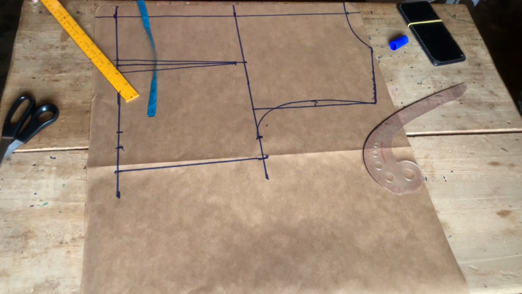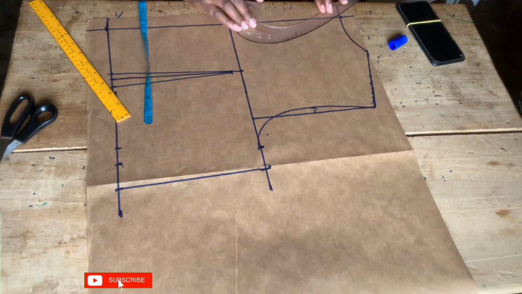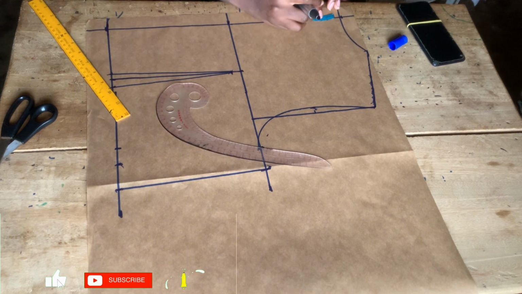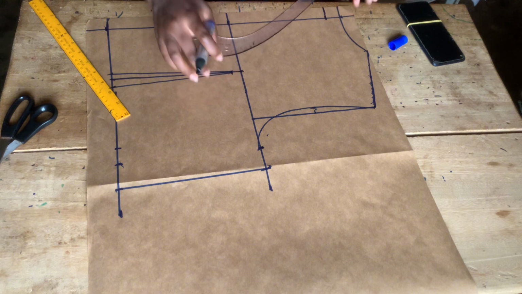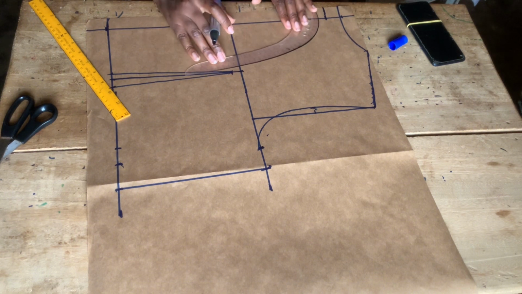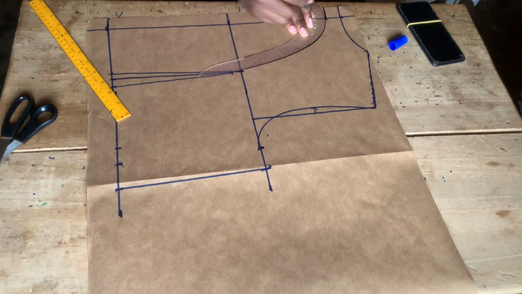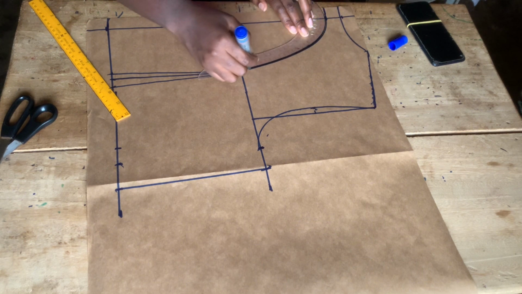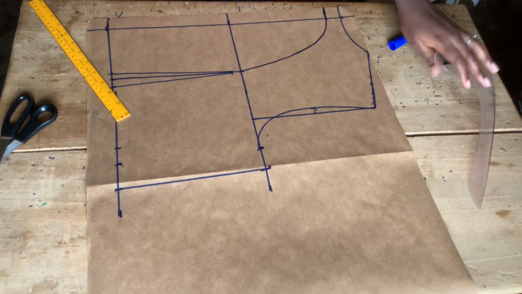So for the yoke of my back panel, I just want to create a beautiful effect on it, just something like a keyhole, but not a keyhole per se. So I'm going to come down from the neck depth by 1 inch, and from that 1 inch that I came down, I'm going to place my curve on it and just go down and create a little curve to meet the dart line like so. So that side is going to be opened.